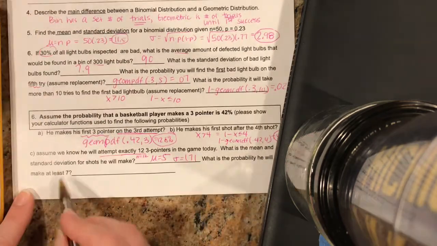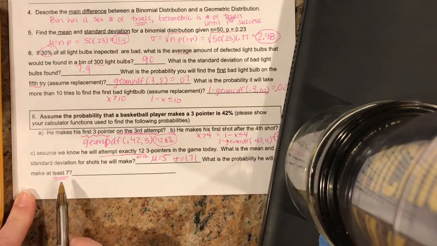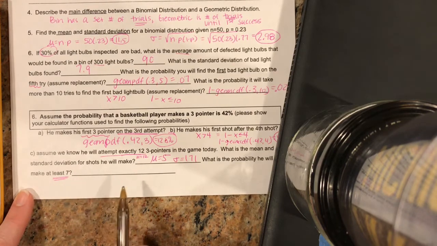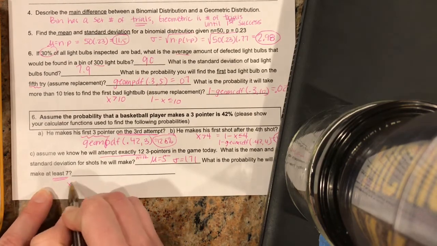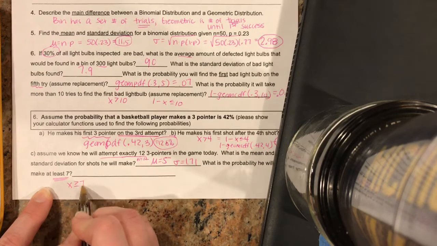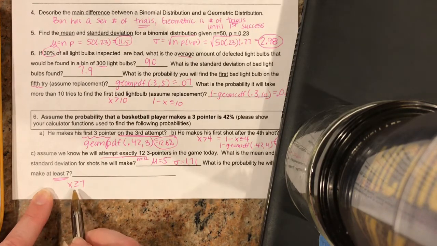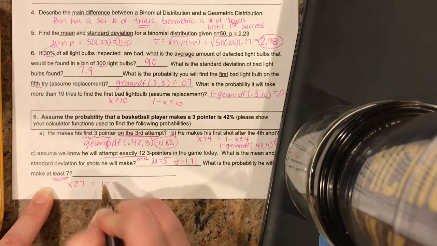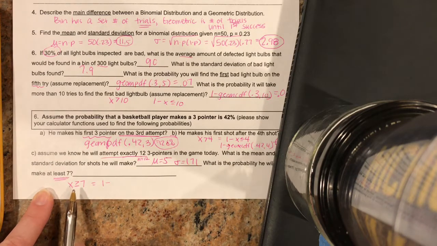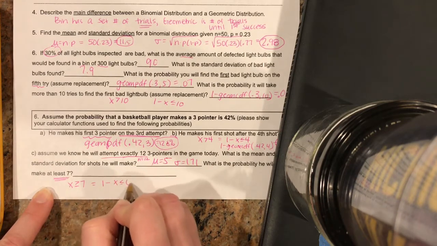All right, at least 7. Some of you guys are seeing "least" and think it means less than. At least 7, think of it like you're at a game, he makes at least 7 is like him making 7 exactly or more. Calculator doesn't do that. So think of what you want to get rid of. We want to keep 7 because it's an equal. So you want to get rid of 6 or less.